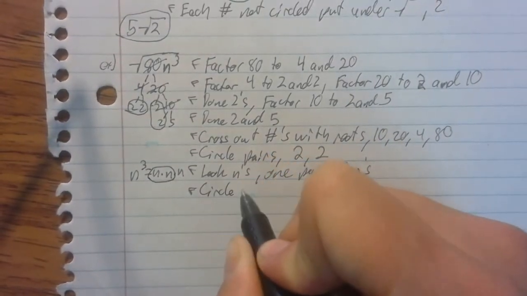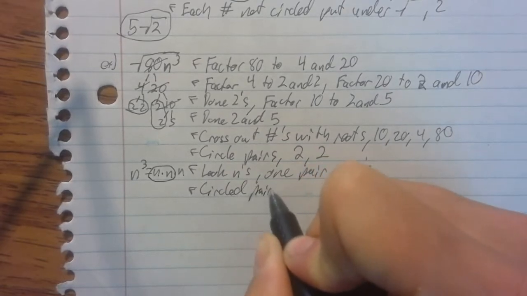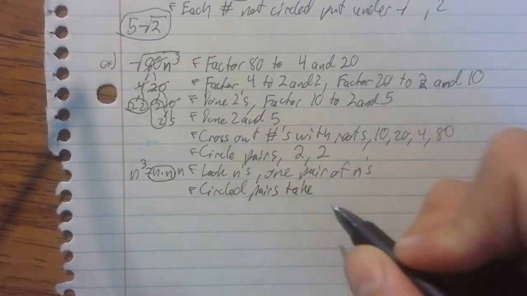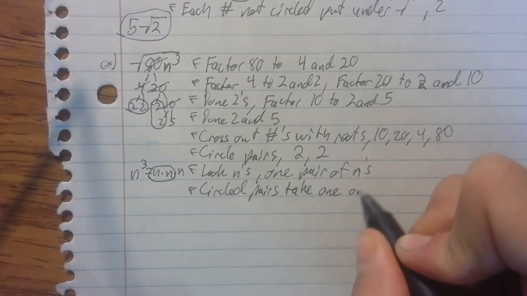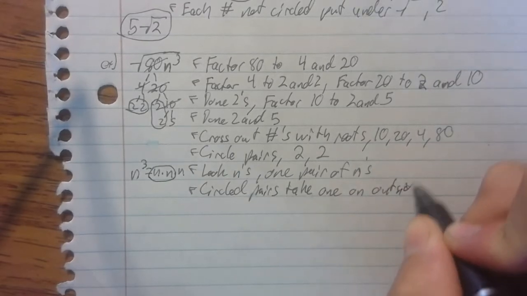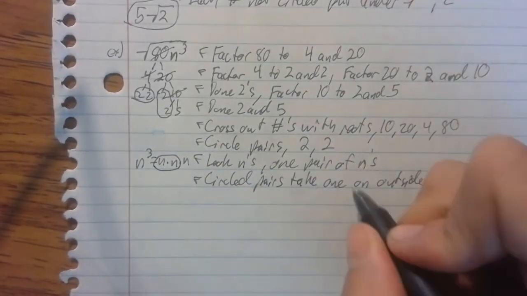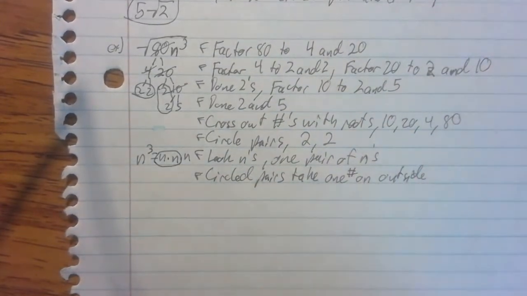So circled pairs take 1 on the outside. Take 1 number on the outside.